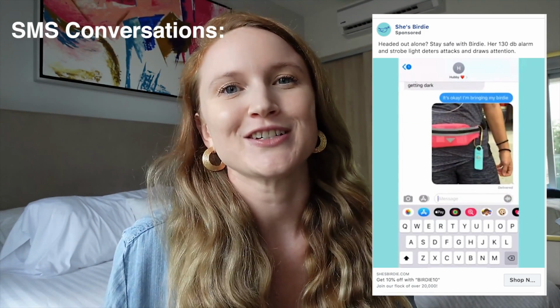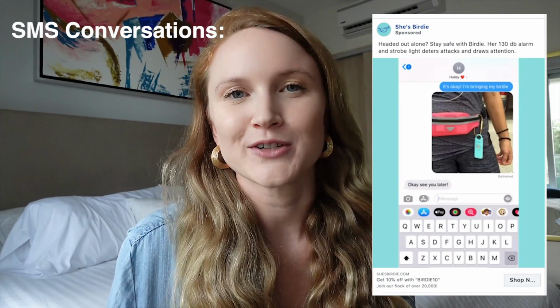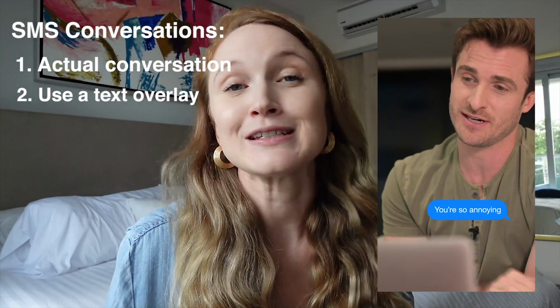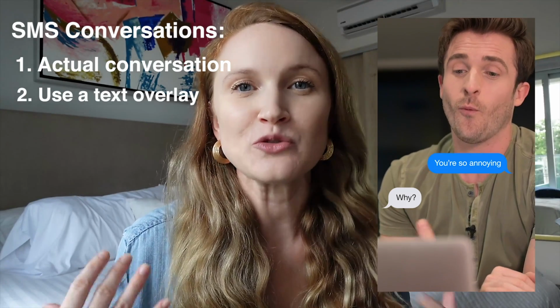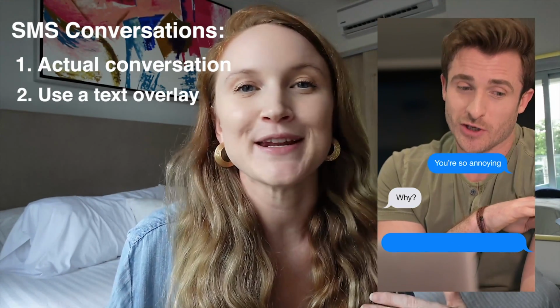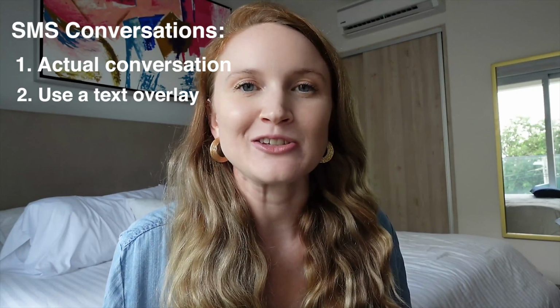So there are two major strategies for this. You can use an actual iPhone conversation. The second strategy is to simply use text bubbles or even sounds to simulate that effect. Now, of course, you can use video for this, especially if you want to show the entire conversation happening in real time, but you could also test this using images.